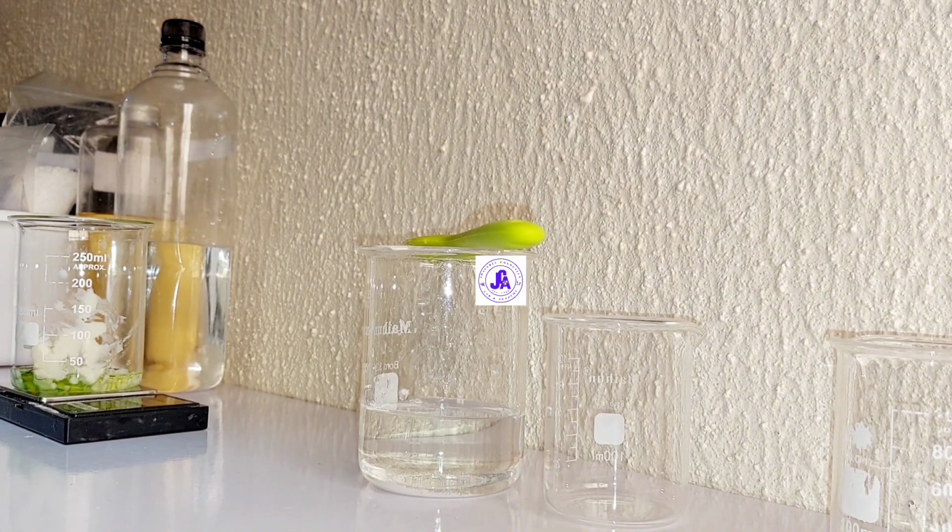Then I have grapeseed oil there and jojoba oil, then C12-15 alkyl benzoate. You can use any type of oil, which can be esters, triglycerides, anything you can use.